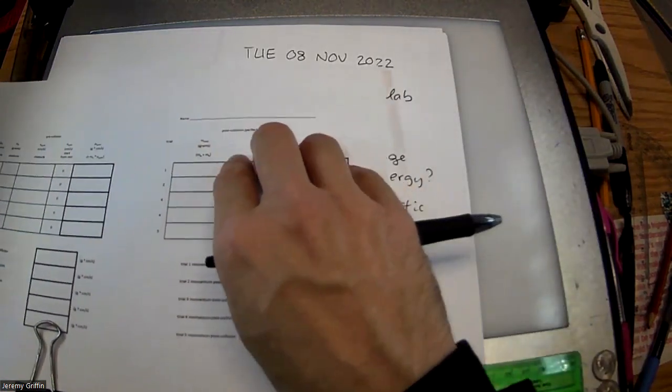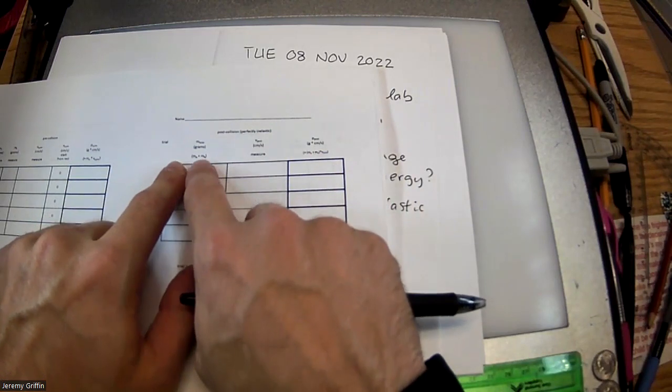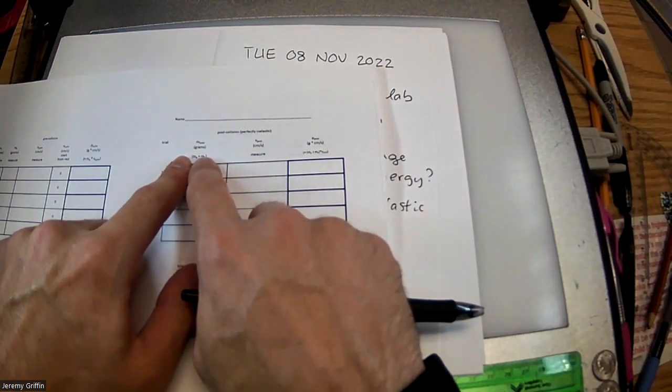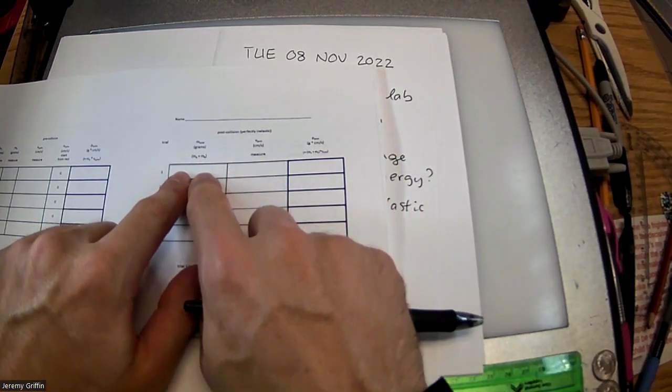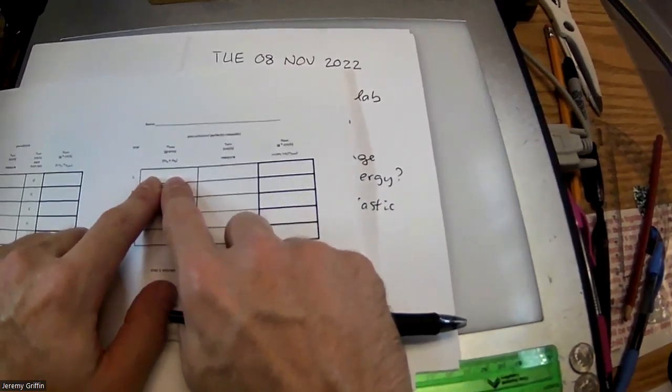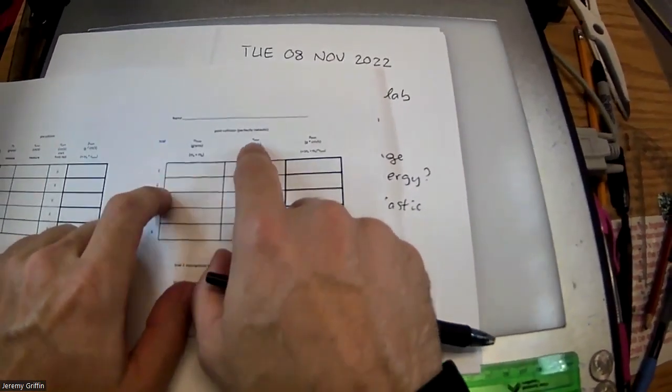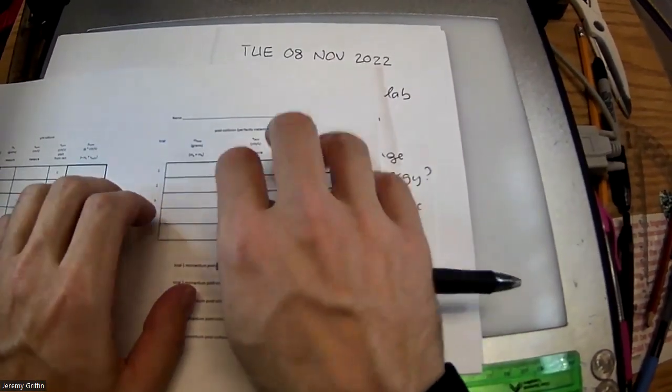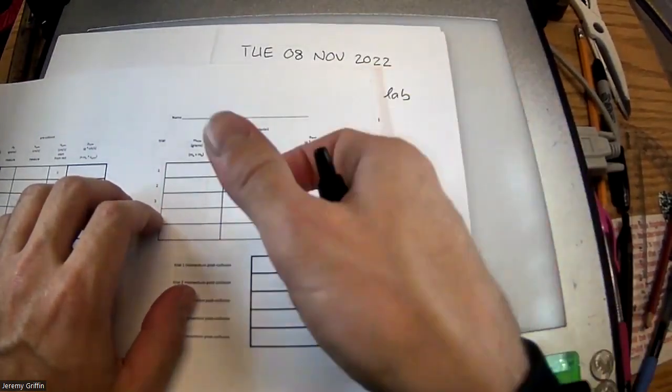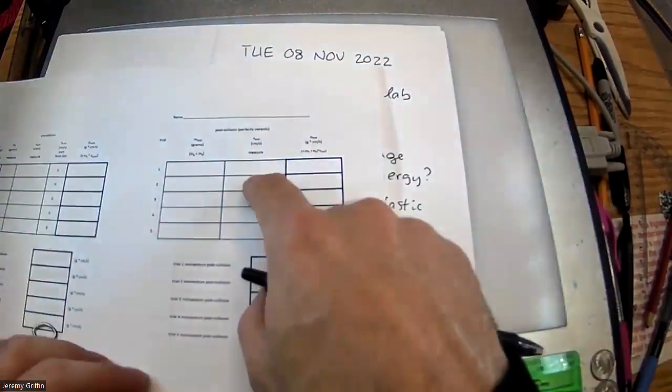Then post collision. If it's perfectly inelastic, that means they're going to stick together. Can't you just add the masses together? Is that true? And then there'll be some common final velocity. This side's a little easier to work with because there's only one post collision velocity, just like the entire mass all moving together.